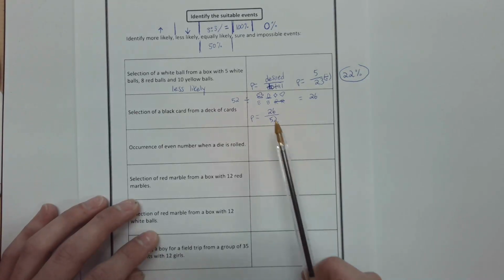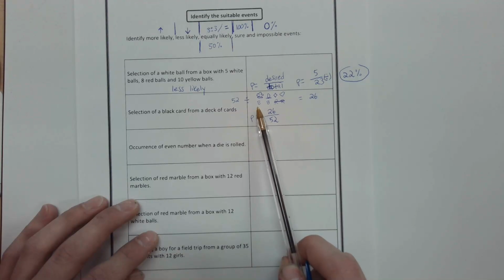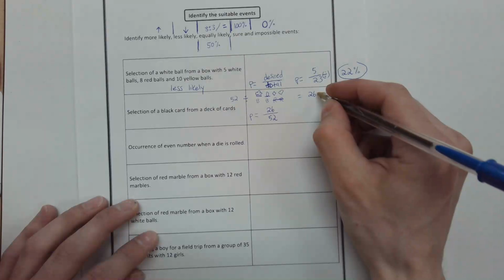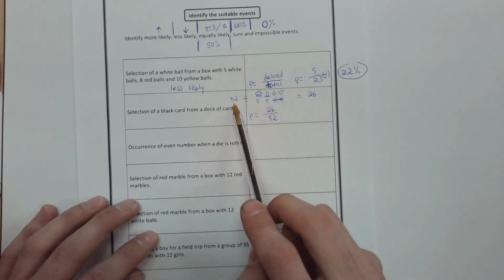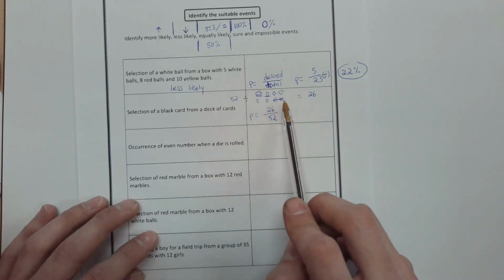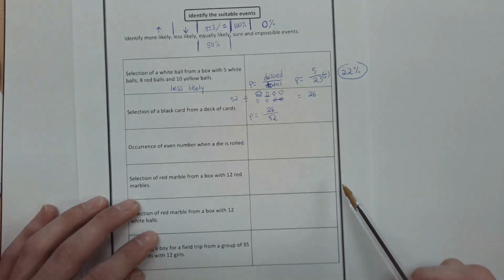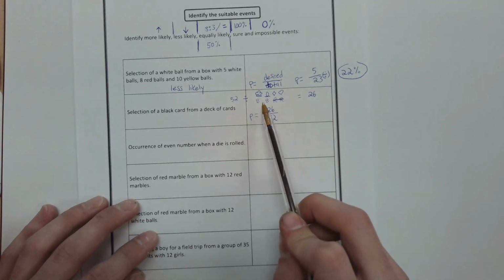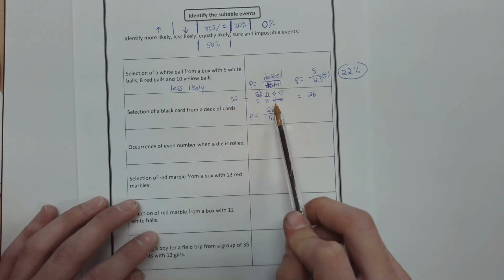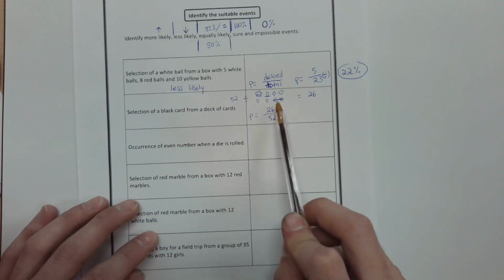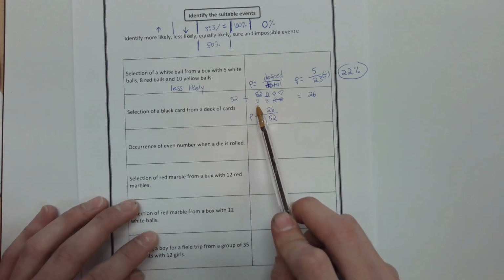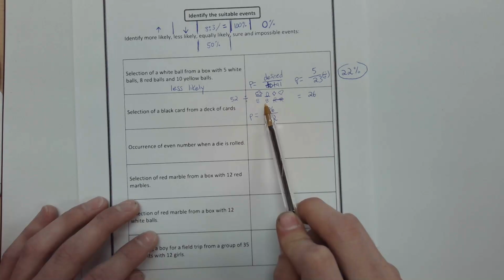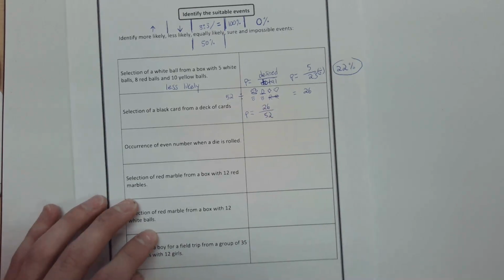Another way you can look at it: if we did this 52 divided by 4, we would have gotten 13, which means there's 13 clubs, 13 spades, 13 diamonds, and 13 hearts. When we want to find out how many blacks there are, we have 13 plus 13, which is 26.